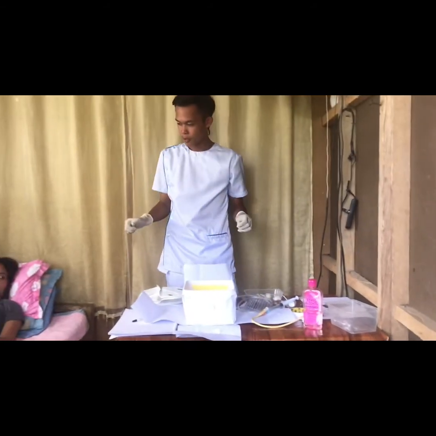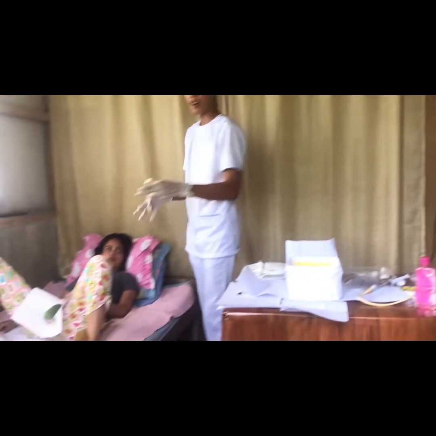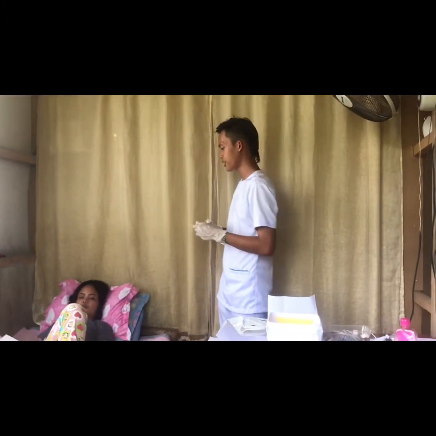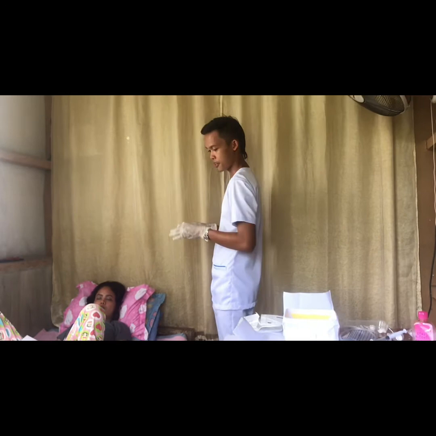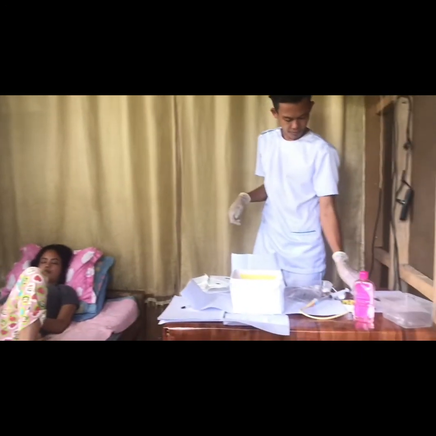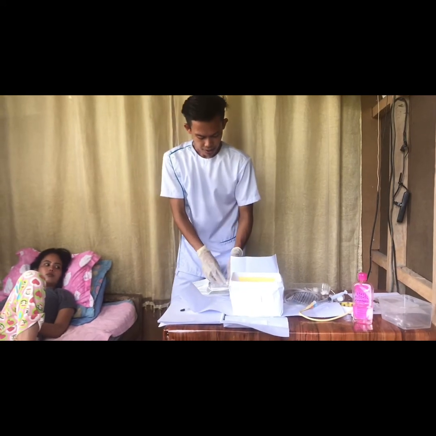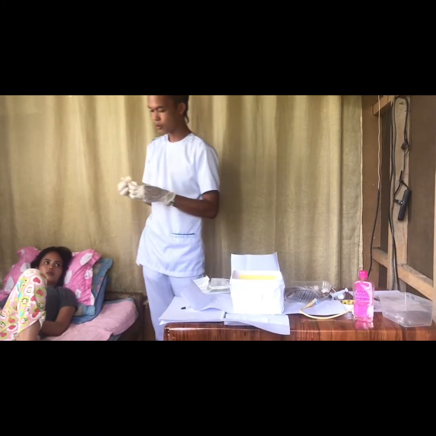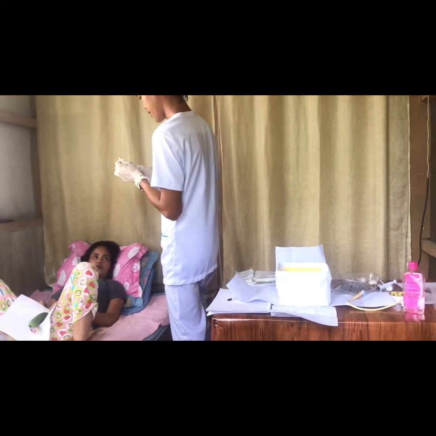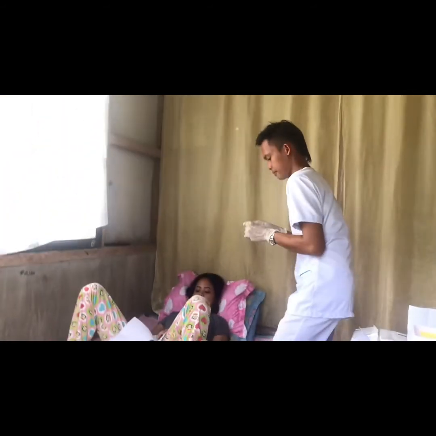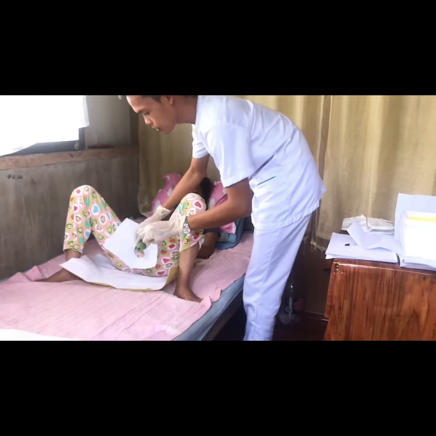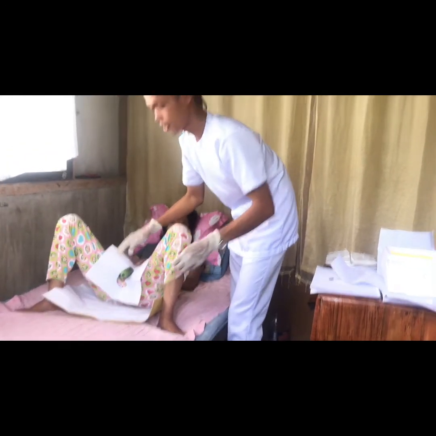So this time, I'm going to clean the patient's private part. So this time, I'm going to do the second stage of cleaning. Is that okay with you, sir? Yes. Okay. So I have here the alcohol swab, and we're going to use this to clean the surface of the penis. How are you today, sir? I'm fine. Okay. I'm going to clean the surface of the penis.